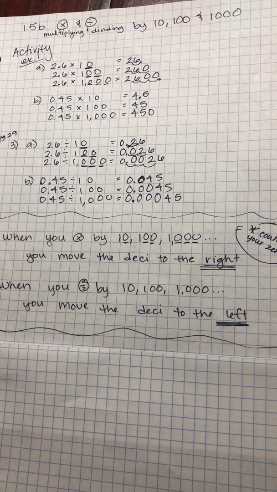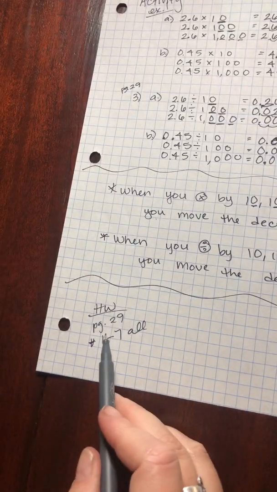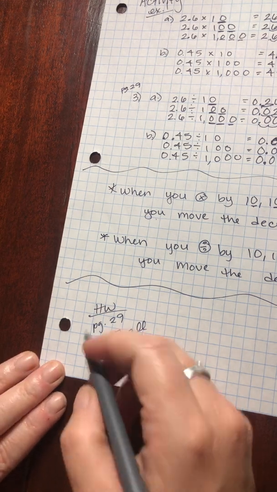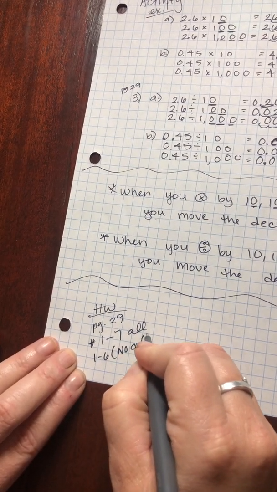So tonight I want you to practice this. The first 6 problems are asking you to not use a calculator. So for our homework on page 29, 1 through 6, no calculator.